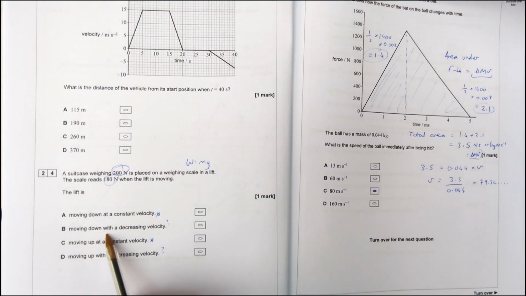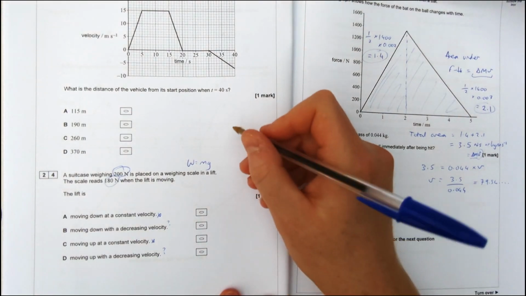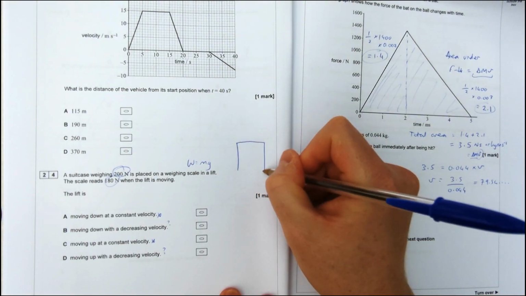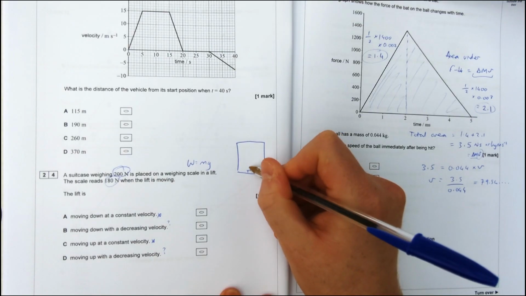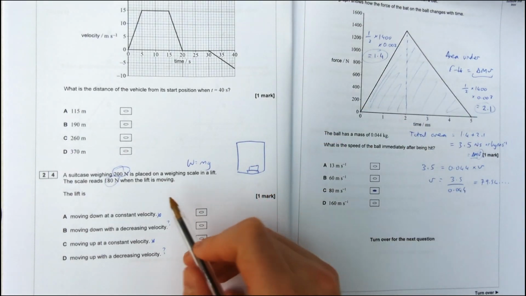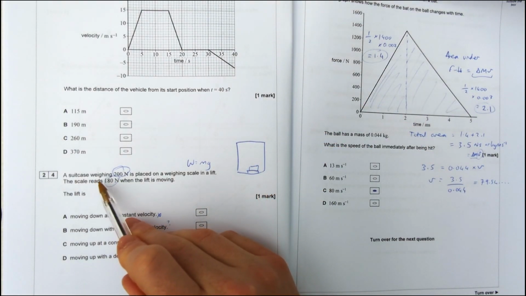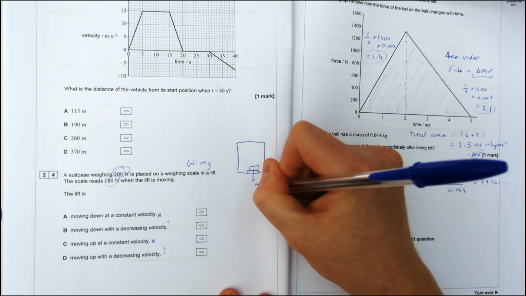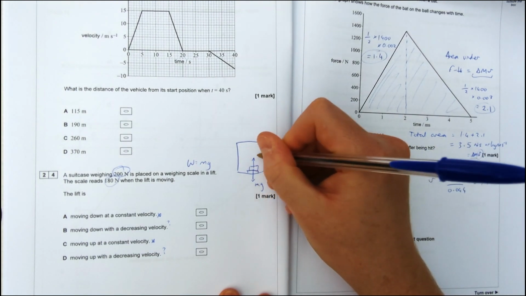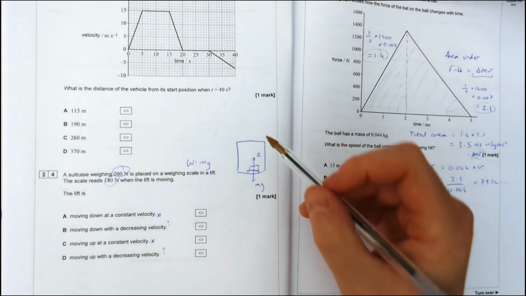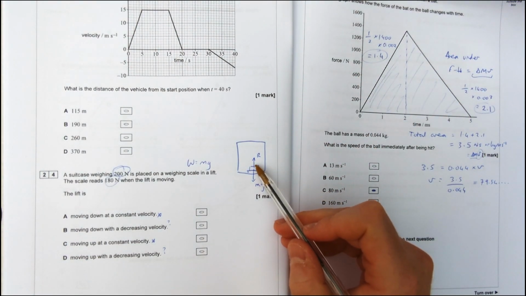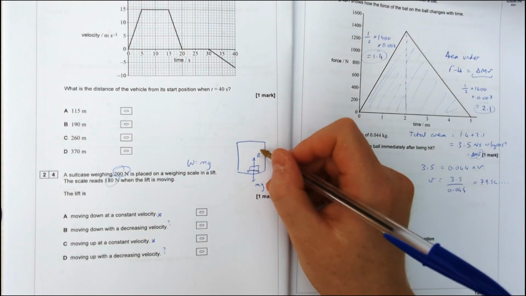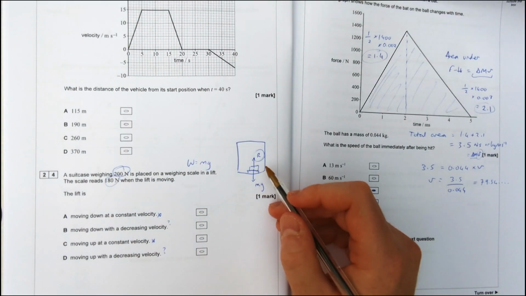Is it either moving down with a decreasing velocity or moving up with a decreasing velocity? So let's just take each of those in turns. I'm going to draw it out just to make it a little bit easier to figure out what to do. So there's our case on the scales. Now, when we've got the weight of something on some scales, as we mentioned in the video, it's obviously got mg going downwards, and it's the apparent weight, the reaction force, that is determining what the reading is on those scales. So essentially, what is happening to R in each of these.